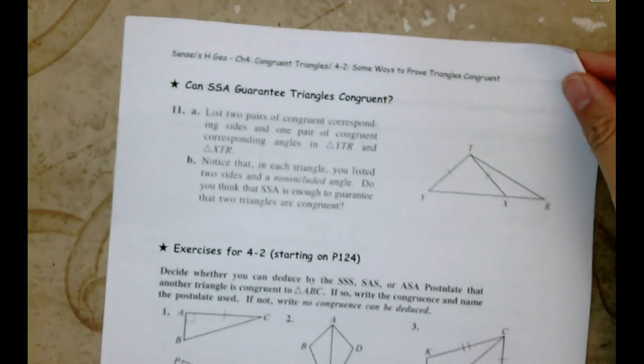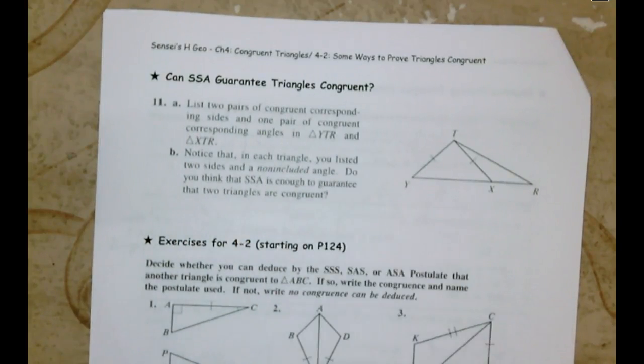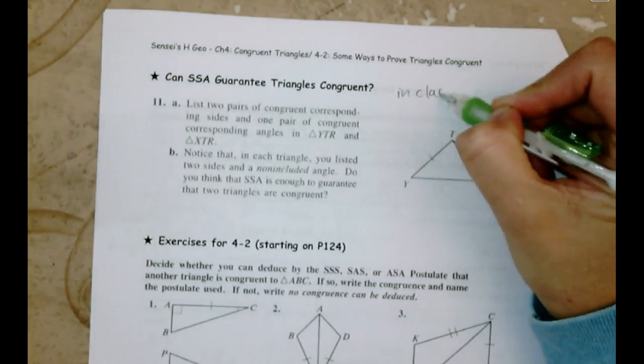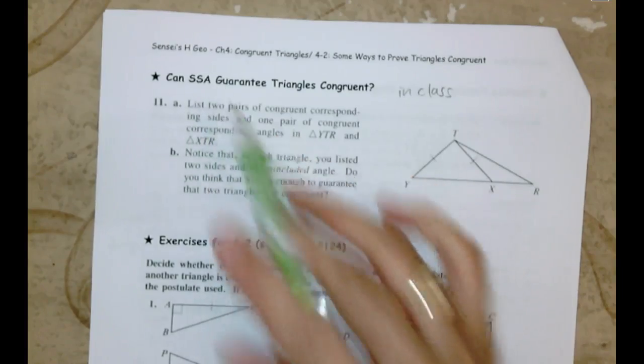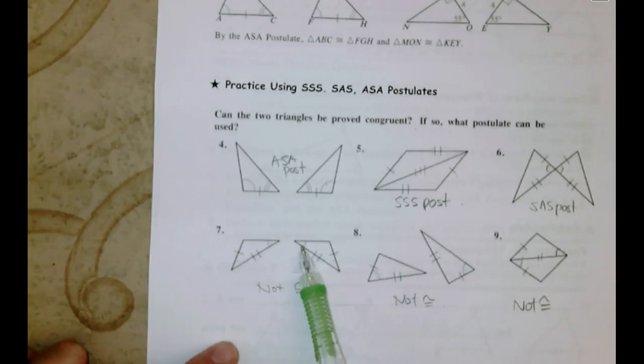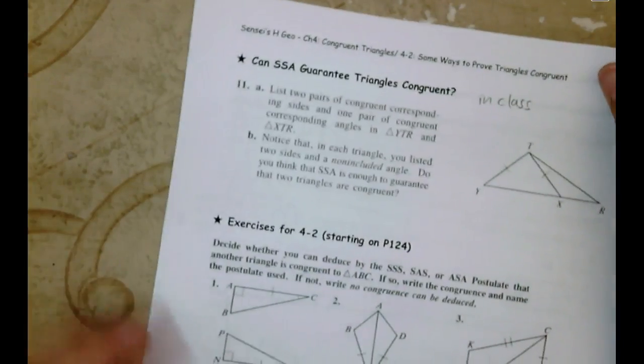Okay, and here is this one: can side angle guarantee triangle congruence? I will show this to you in class, okay? Why side angle doesn't work. Like this one, where was it? The side angle, this one. See, this is side angle, side angle. This one doesn't guarantee the triangles are congruent. And I will show that to you, and the rest is exercise.